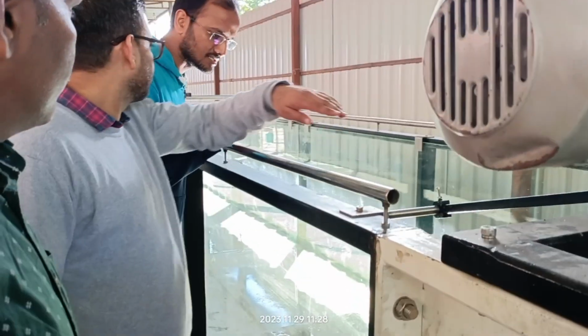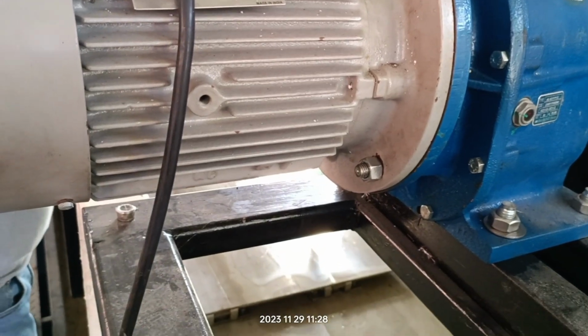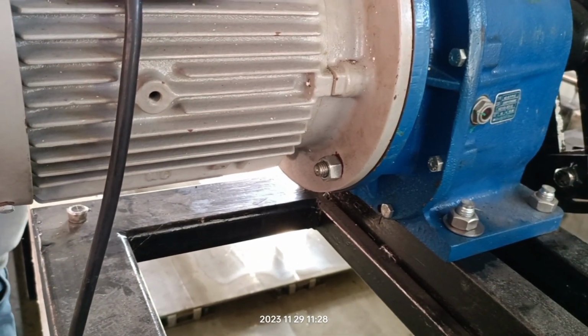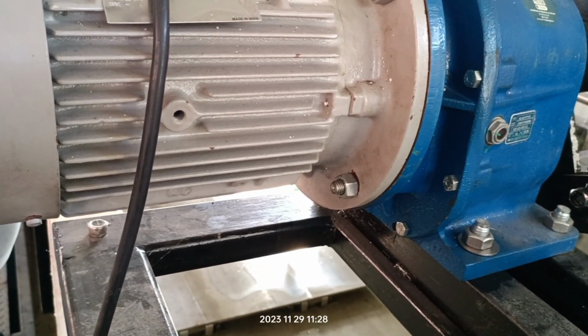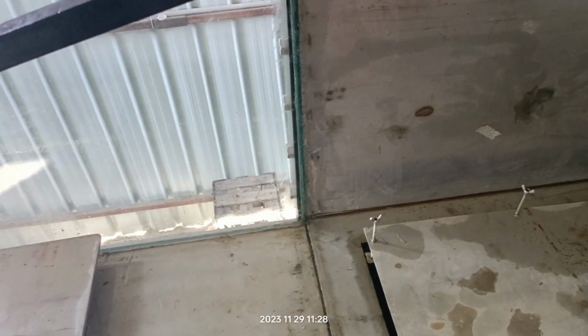Then again you have to just put it, or you can keep it like that. It will not do any harm, because the water is coming here. Or if you want to close it, there is a nut inside. You have to loosen it and then it will go down. Okay, and if I want to lift it again? Yes, you can lift it as much as you can.